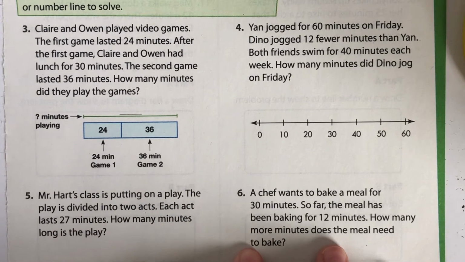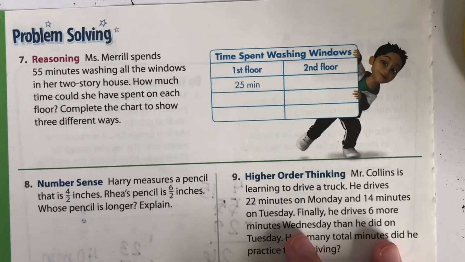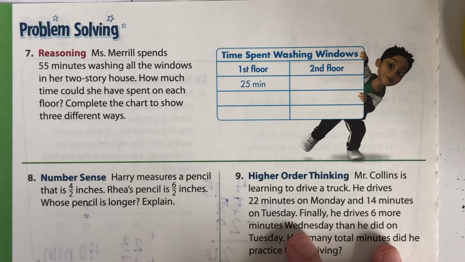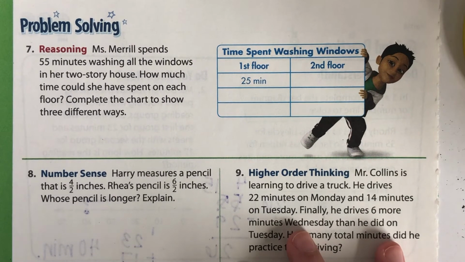A chef wants to bake a meal for 30 minutes. So far, the meal has been baking for 12 minutes. How many more minutes does the meal need to bake? On the back, Mrs. Merrill spends 55 minutes washing all the windows in her 2-story house. How much time could she have spent on each floor? So the first floor, second floor, you need to figure it out.